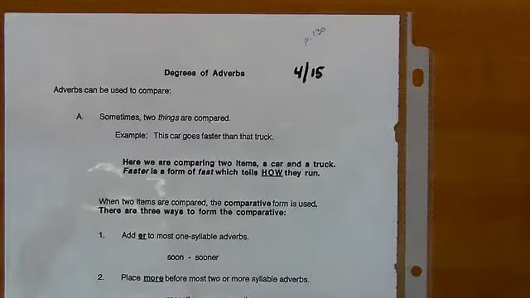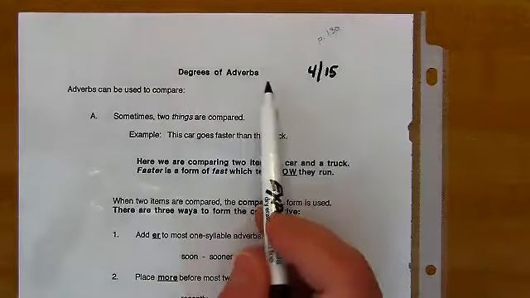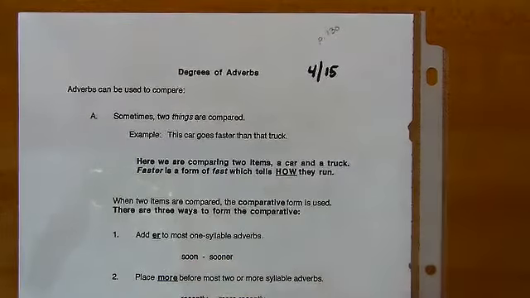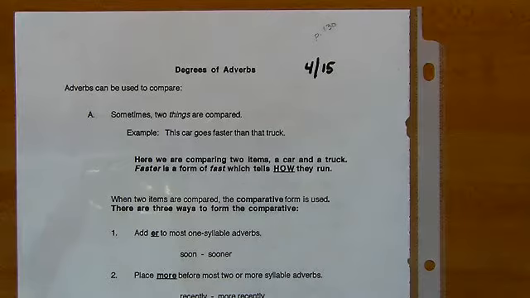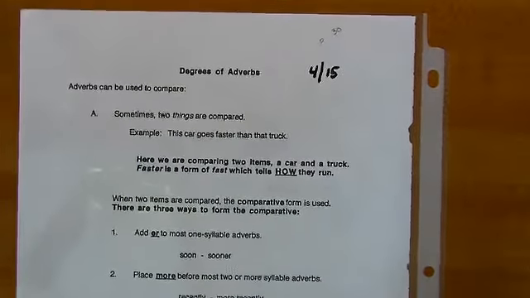Okay, we're continuing with our study of adverbs. And today we're going to be talking about degree of adverbs. This is page 130, and we're going to also be doing page 131 with your worksheets. So hopefully you have those ready and you can go along with me.